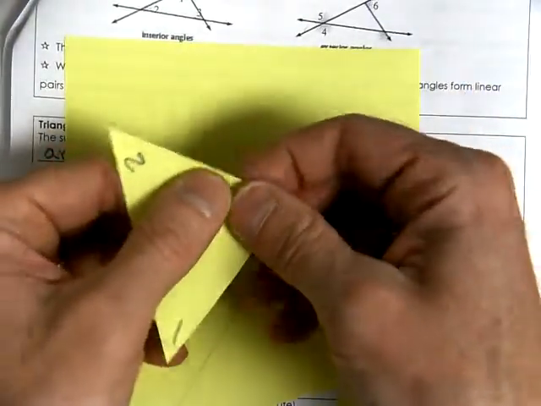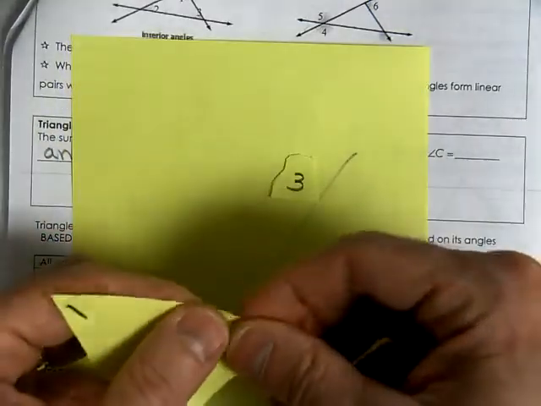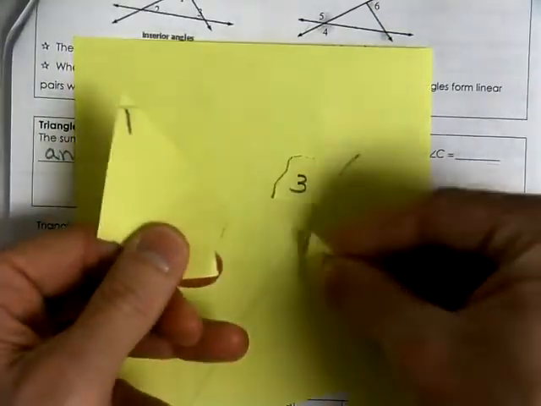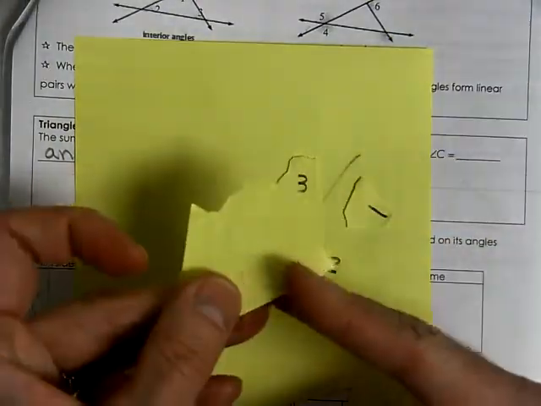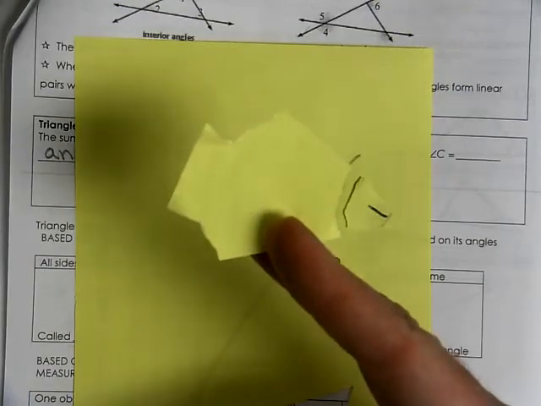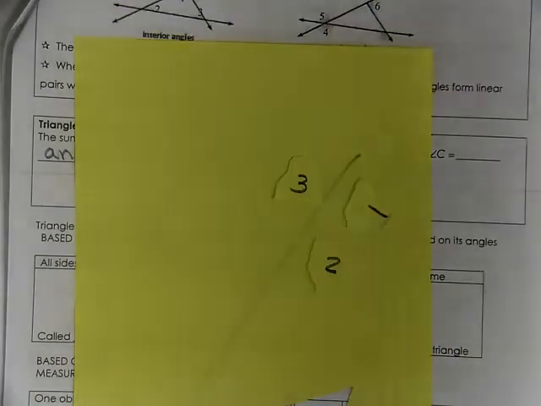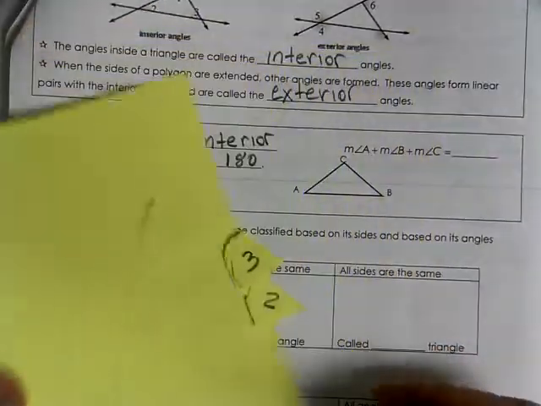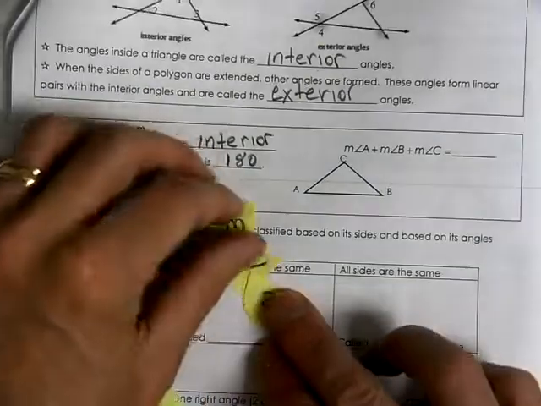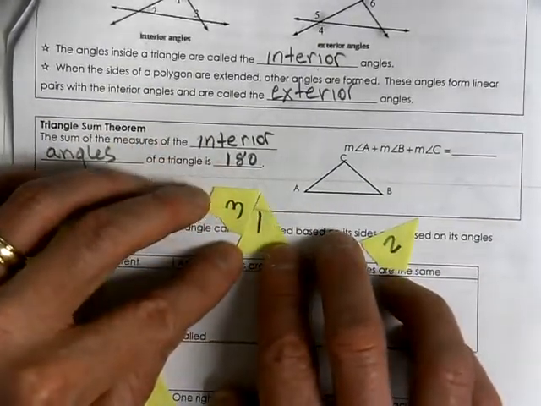If we take our triangle and tear off each of these angles, we have what used to be our triangle but has no more corners on it. What we're going to look at is what happens when you put all the points together.